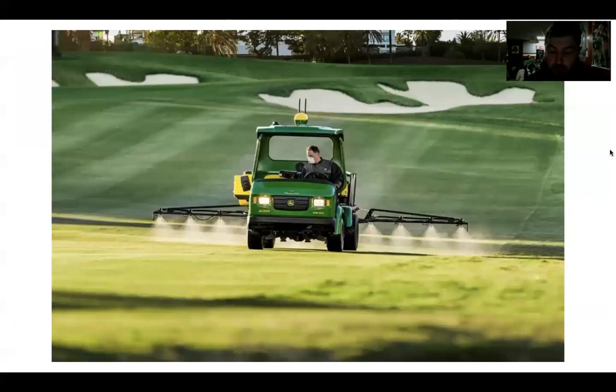So in conclusion, managing pests such as these is important to maintaining healthy turf on golf courses, sports fields, and even your lawn. So thank you for listening to our presentation.